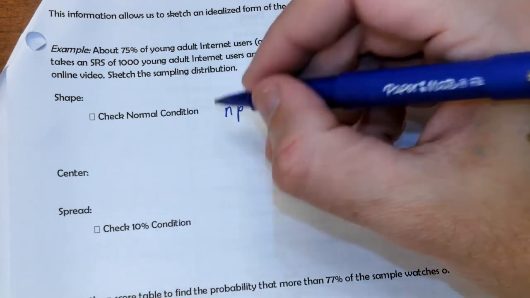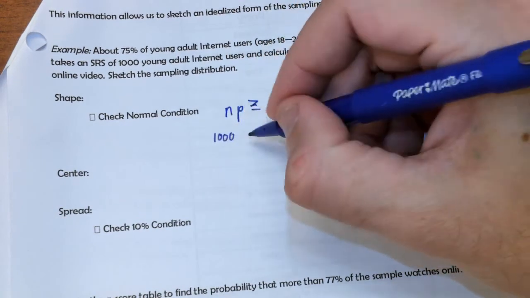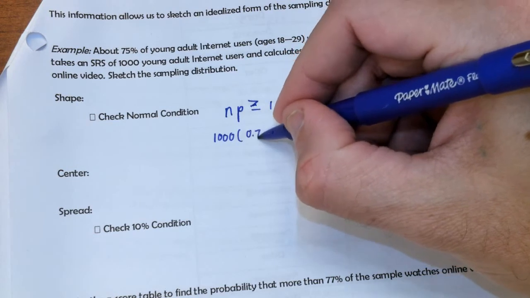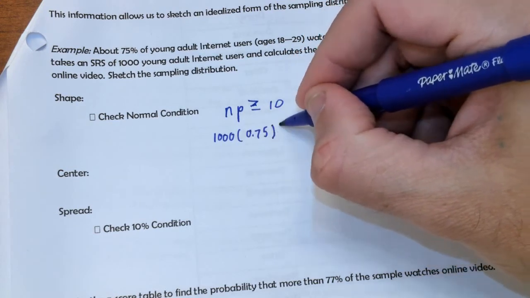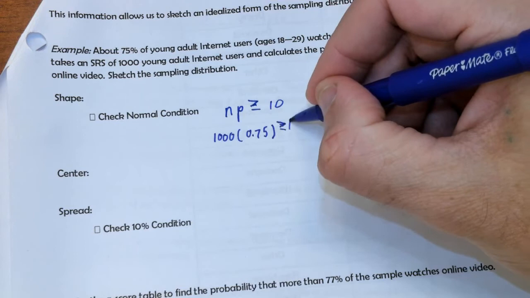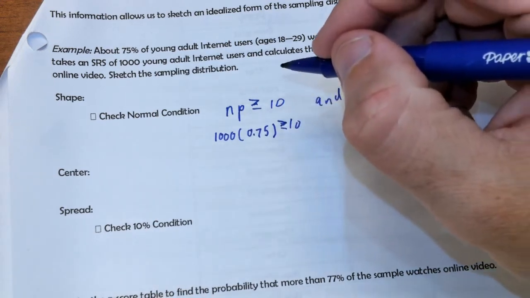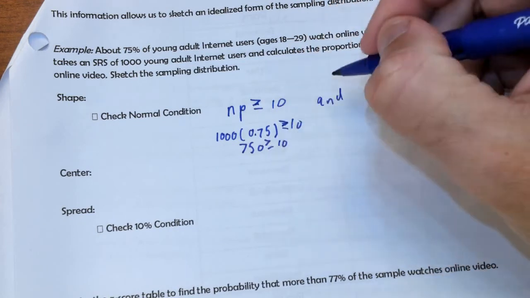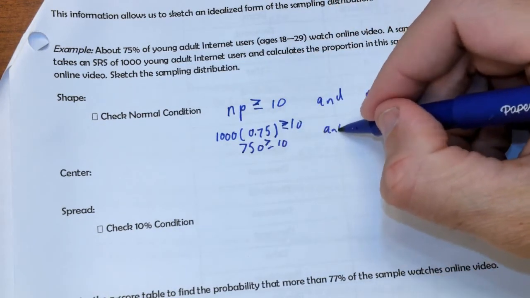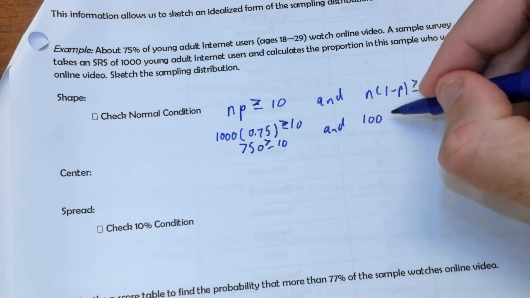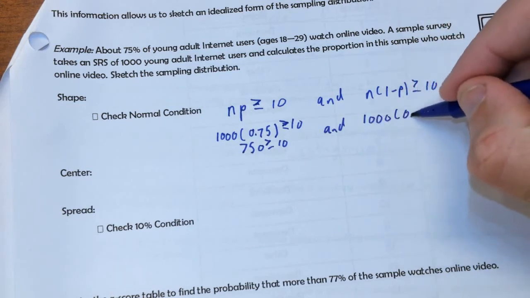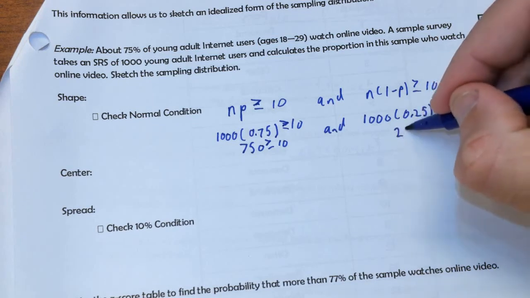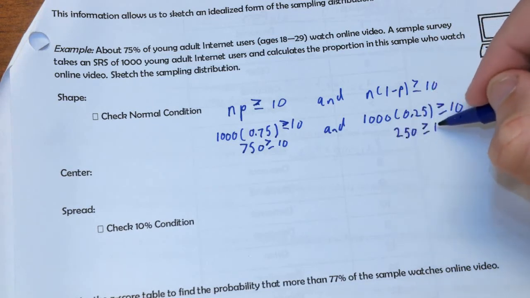Well, n is our sample size, so we know that if I take 1,000 individuals, multiply it by p, so 0.75, we know that that will be greater than or equal to 10 because 750 is greater than or equal to 10. We also know that 1,000 times 25% is going to be greater than or equal to 10 because 250 is greater than or equal to 10.